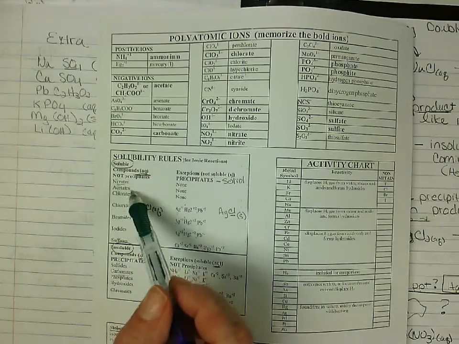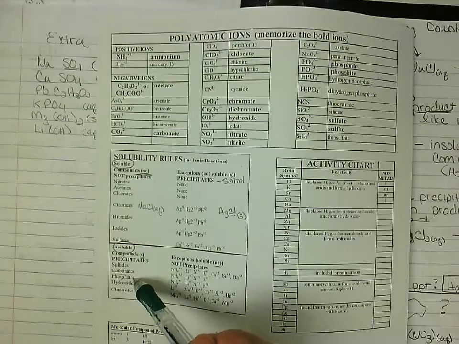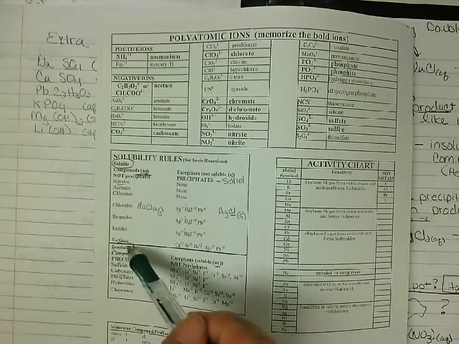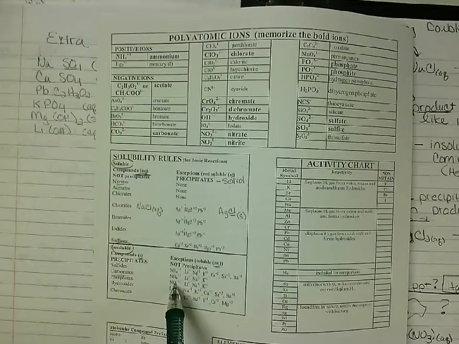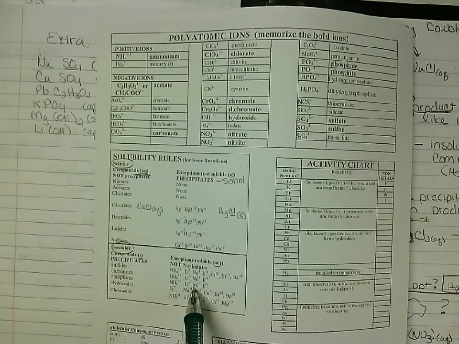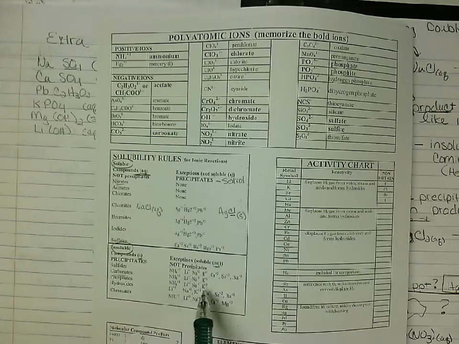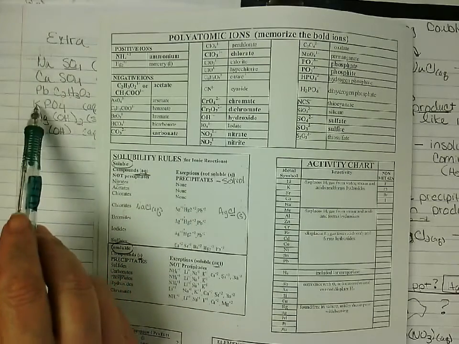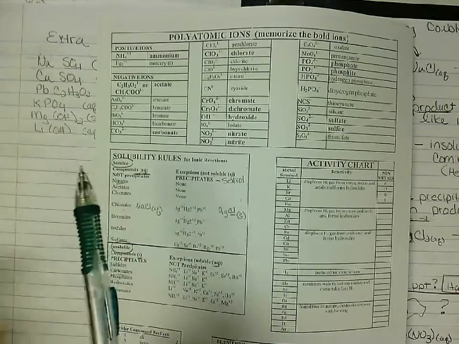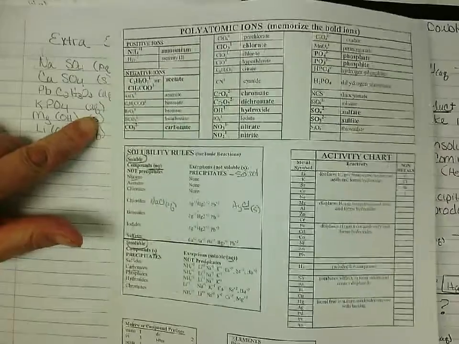Potassium phosphate. Where are my phosphates? Phosphates are down here. They're in the insoluble box unless they are with ammonium, lithium, sodium, potassium. So potassium is an exception. So even though phosphates are usually insoluble, potassium is an exception, which would make it soluble. So I write the AQ here.